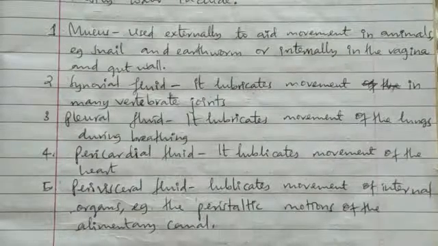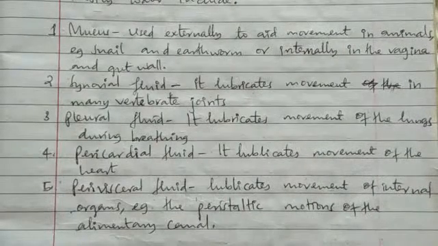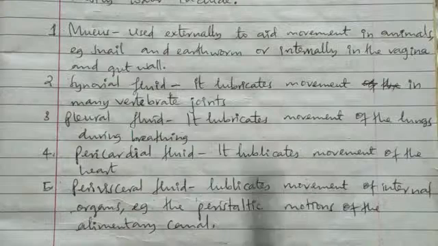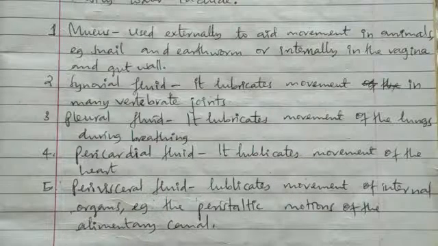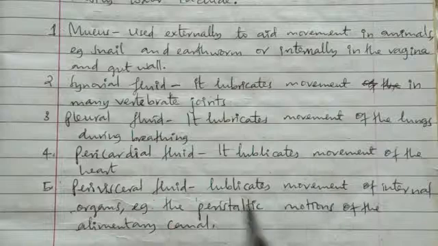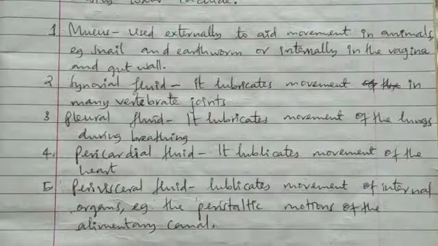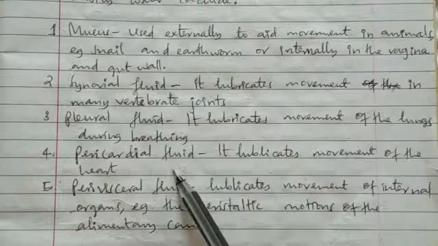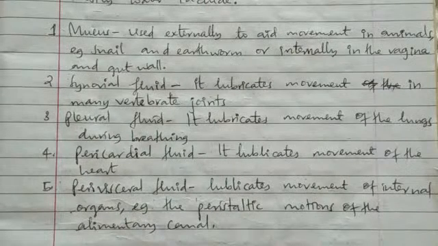From there, we can move to pleural fluid. Pleural fluid is the fluid which surrounds the lungs. So it lubricates movement of the lungs during breathing. When you are breathing in and out, pleural fluid lubricates the movement of the lungs. And then we have the pericardial fluid. Pericardial fluid lubricates movement of the heart. That is called the pericardial fluid. Pleural for the lungs, pericardial for the heart, cardio is from the heart.